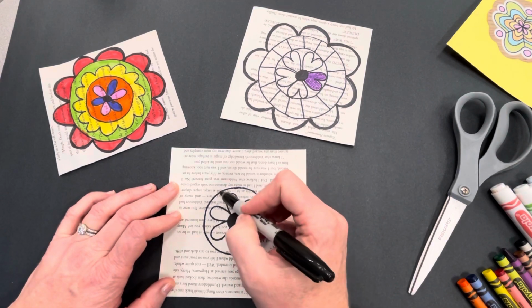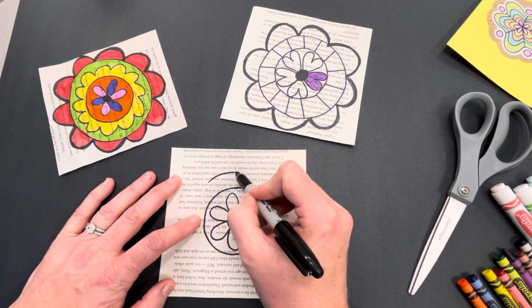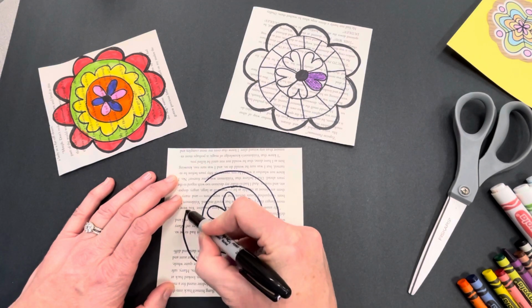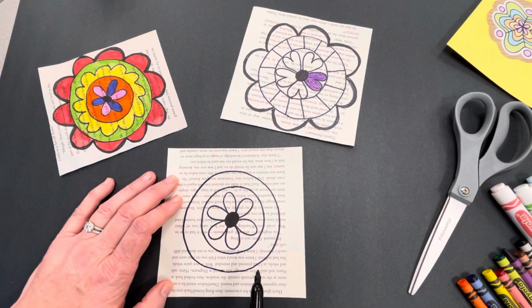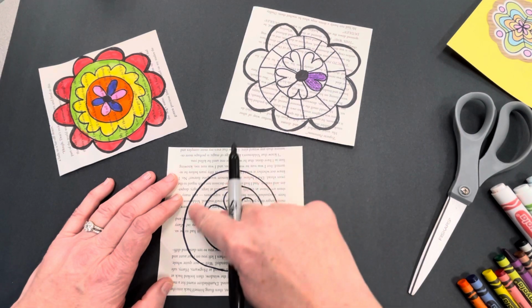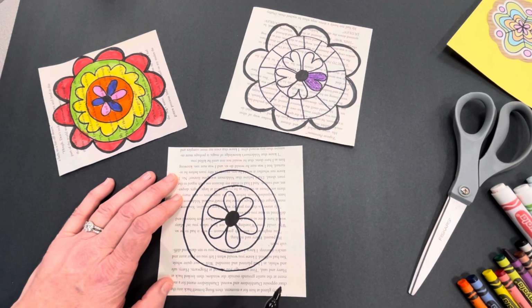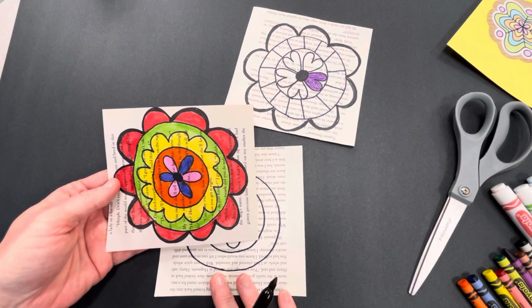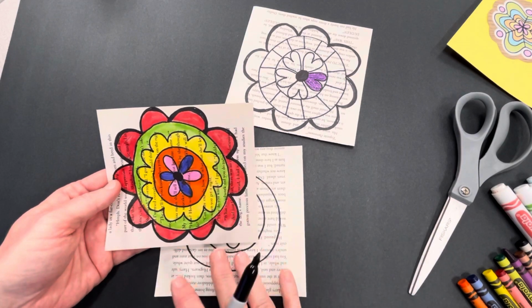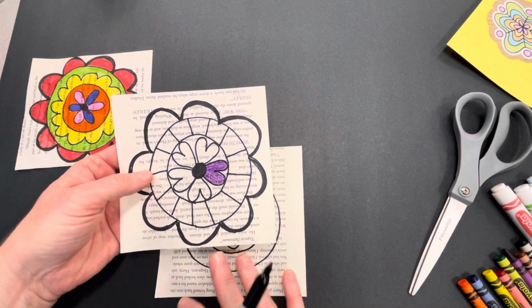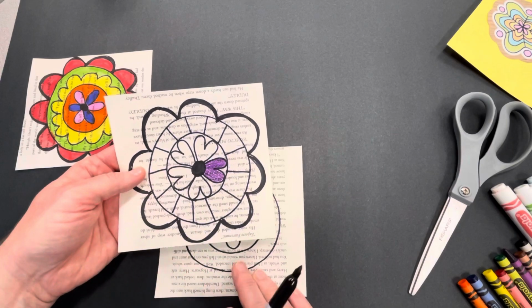After you finish that, I want you to come out a little further, and I want you to put another circle. In the space right here, you're going to put another design. You could put kind of a wavy edge, like a wavy line all the way around. Kind of looks like more flower petals. You could do something like this where it's just lines dividing that space. I'm talking about right here, just lines like that.